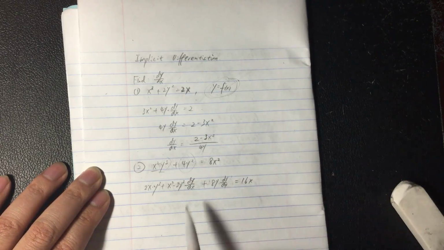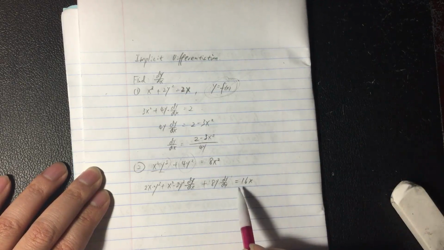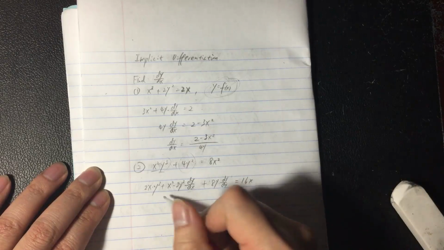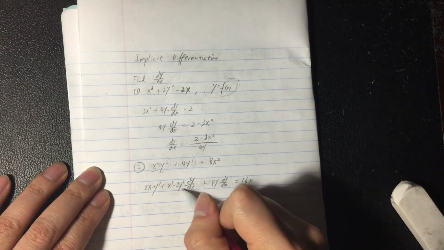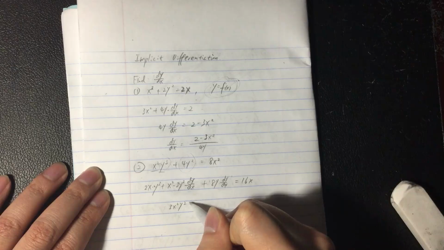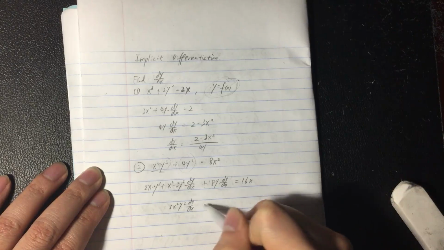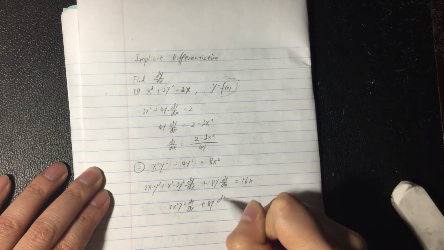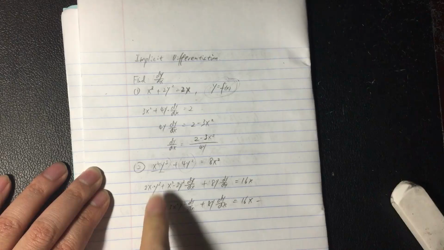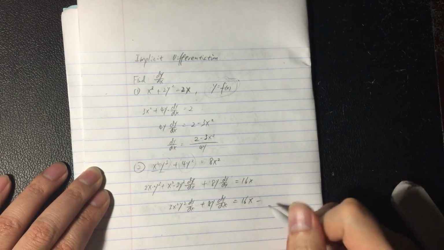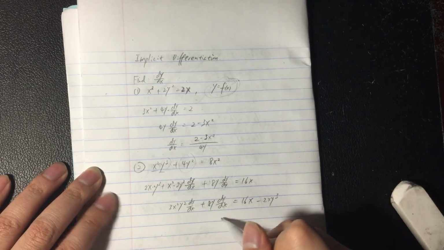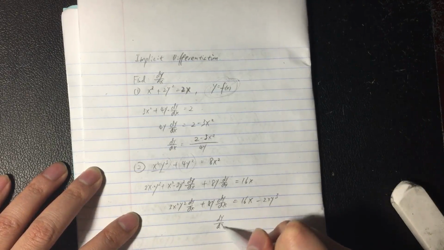Then we solve the equation for dy over dx. x squared times 3y squared can be rewritten as 3x squared y squared, times dy over dx, plus 8y dy over dx equals 16x. Move this term over, it becomes negative 2xy cubed. Then we can factor dy over dx out.